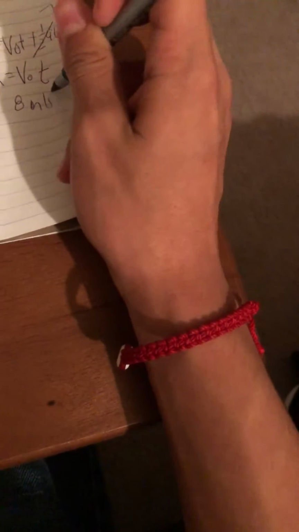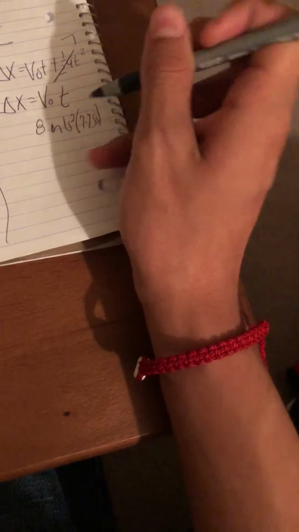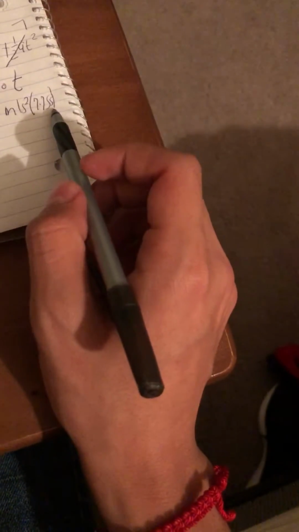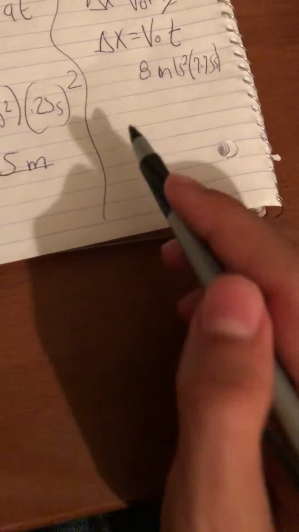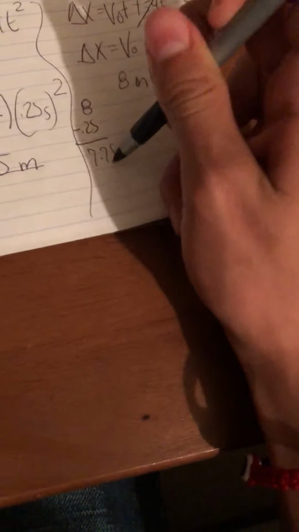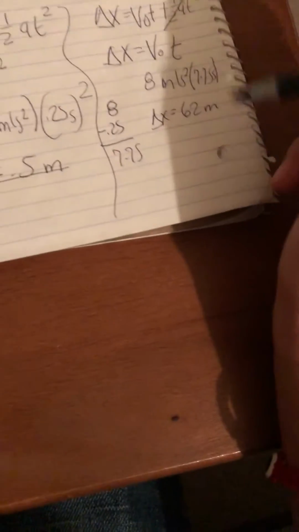The initial velocity is going to be 8 meters per second times the time, 7.75 seconds, because the problem is asking after 8 seconds, so you subtract 0.25 from 8 seconds, so it's 7.75 seconds. And after you multiply everything, the answer is going to be 62 meters.